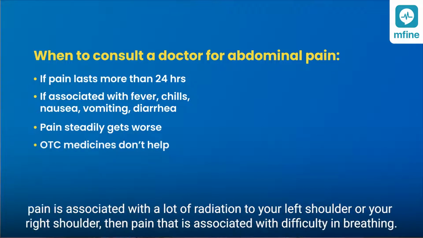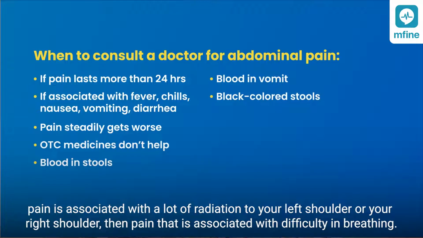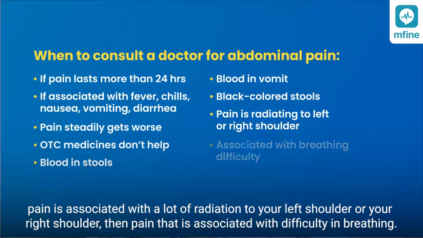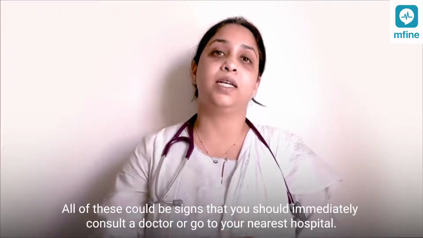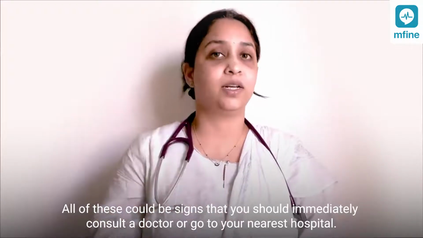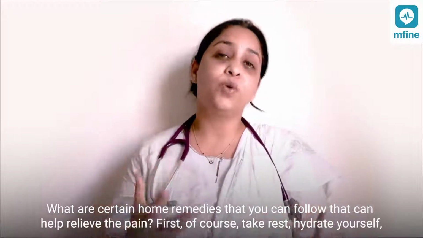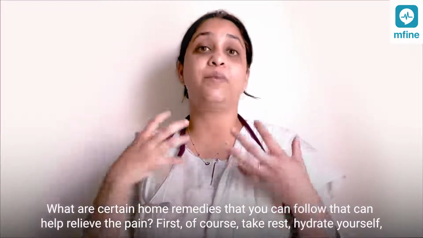Or if the pain is associated with blood in stools, blood in vomit, black colored stools, a lot of radiation to your left or right shoulder, or difficulty in breathing, all of these could be signs that you should immediately consult a doctor or go to your nearest hospital.